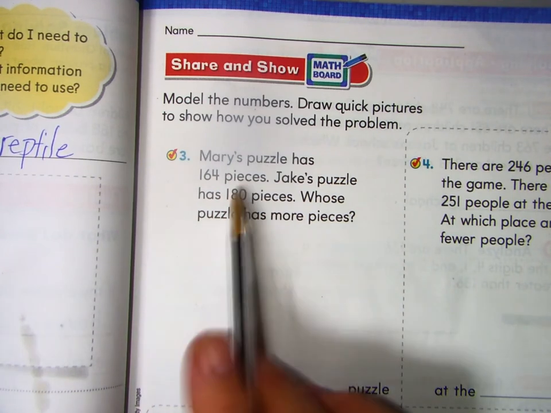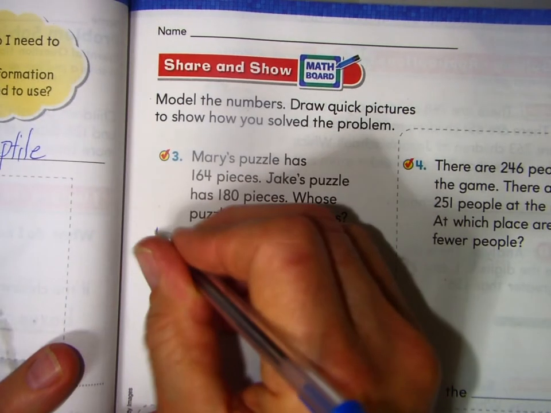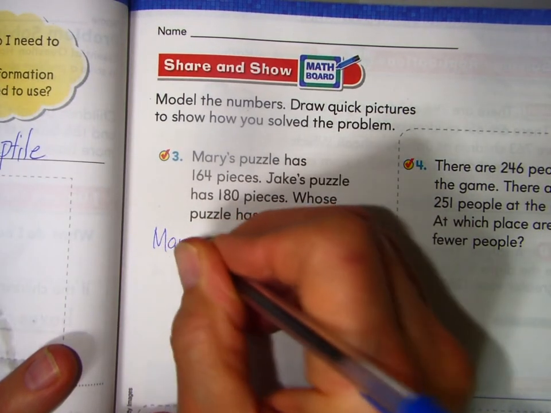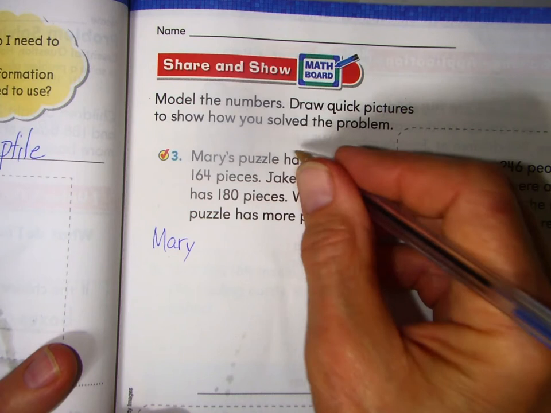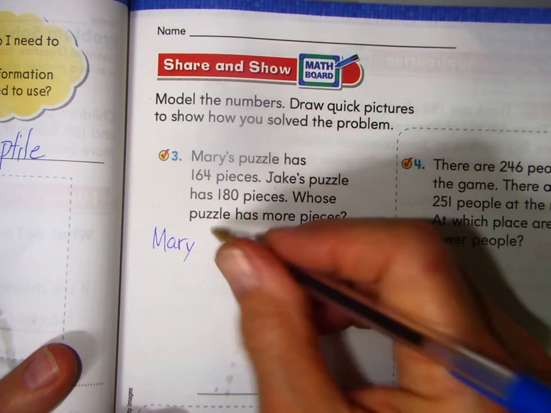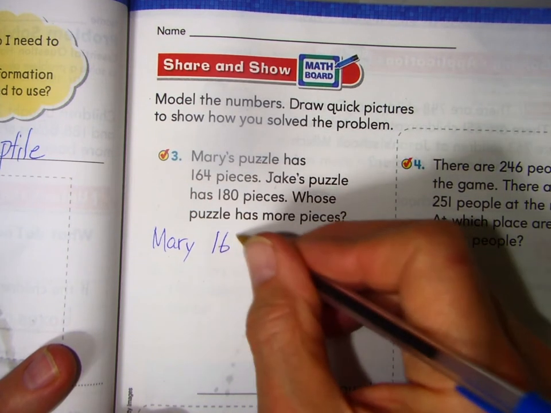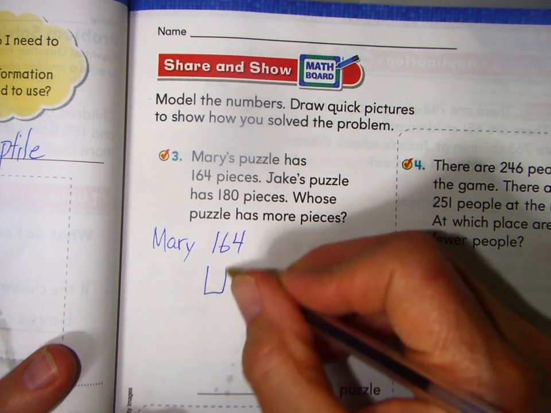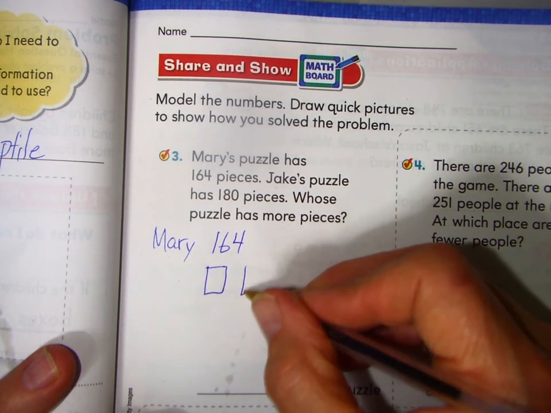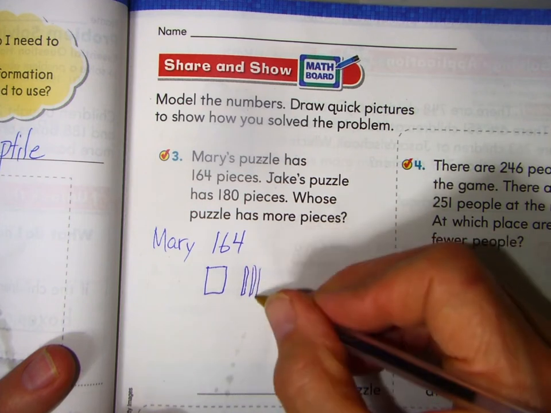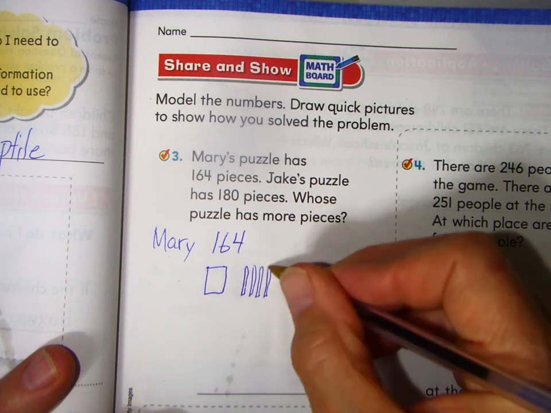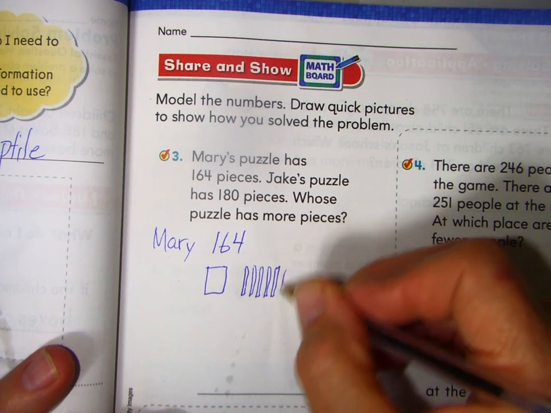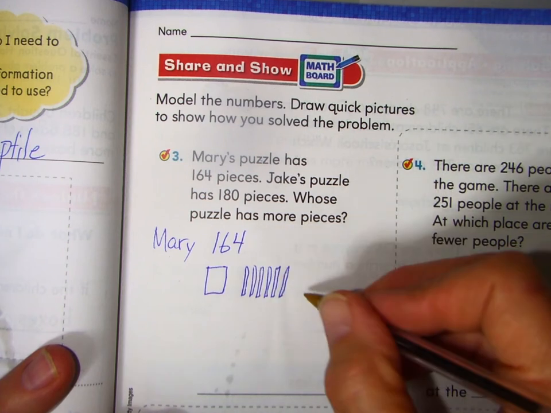Okay, so I'm going to do Mary first. In fact, I'll even write the name Mary so I remember. Mary's puzzle has 164 pieces. Now, how do I model that? 100, 6 tens, 5, 6 tens, and 4 ones.